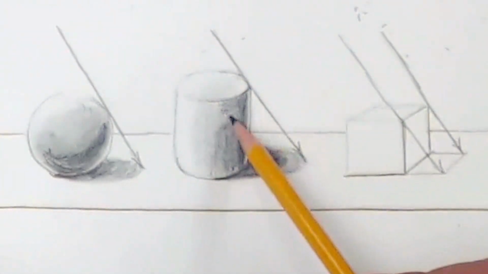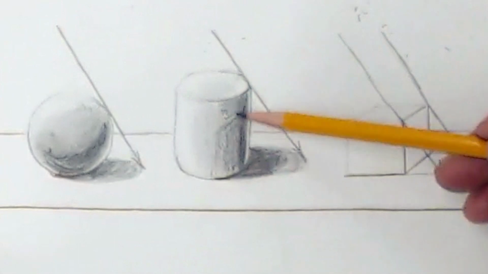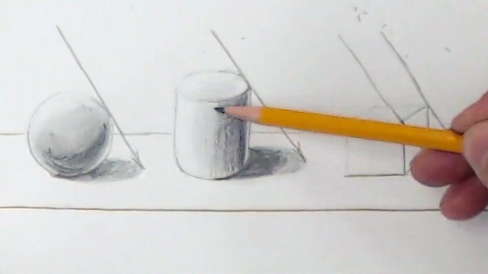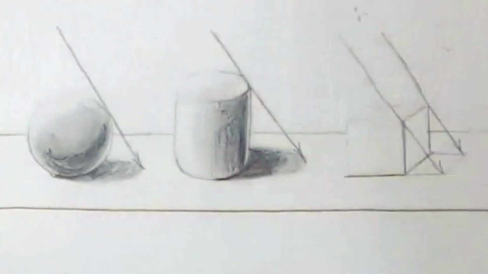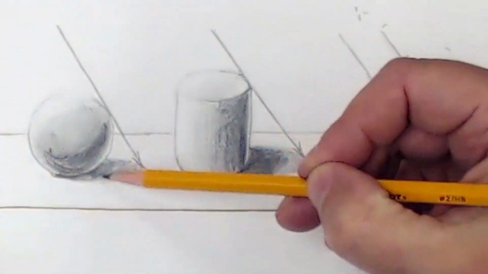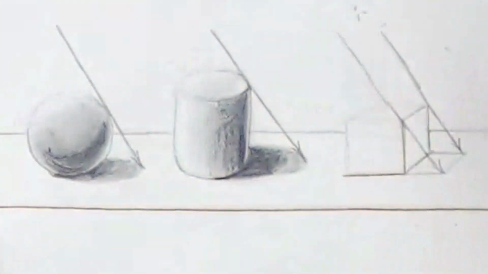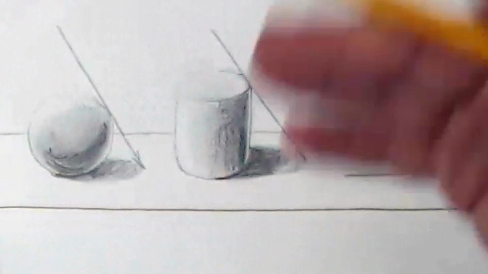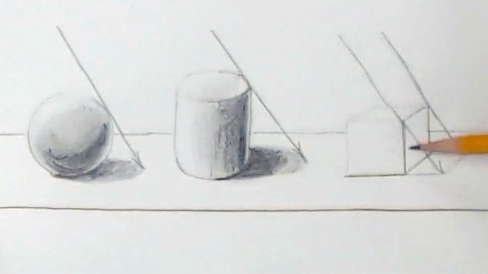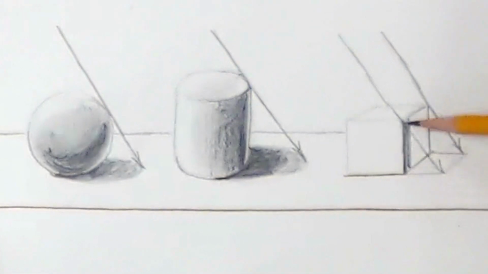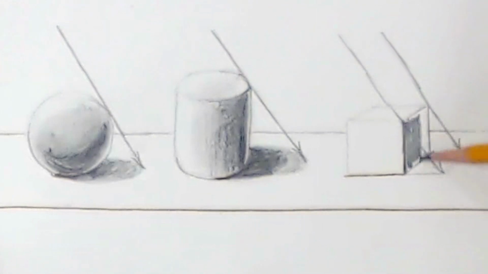Because here's the thing. Life does not come with outlines. Look around you. You don't see any outlines on anything. You can get contour lines as one thing separates itself from another, but you don't get an outline per se, because that doesn't work, right? Who's got an outline? So now the little cube, that's really easy.